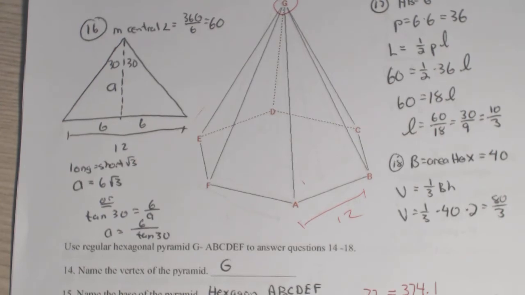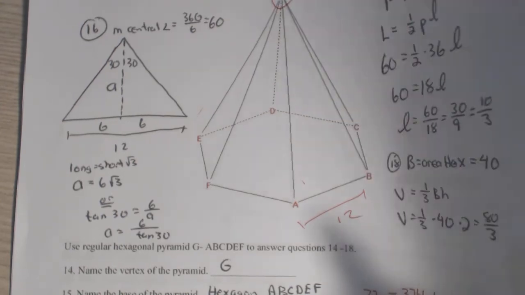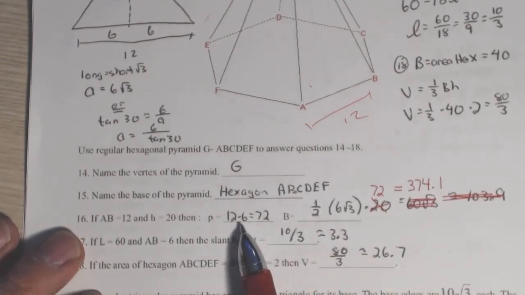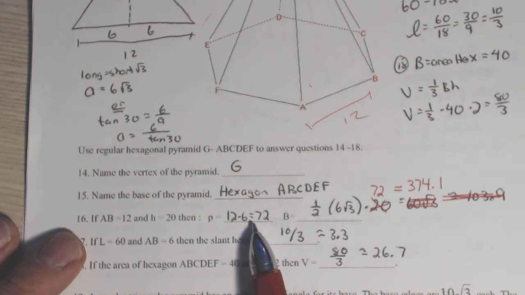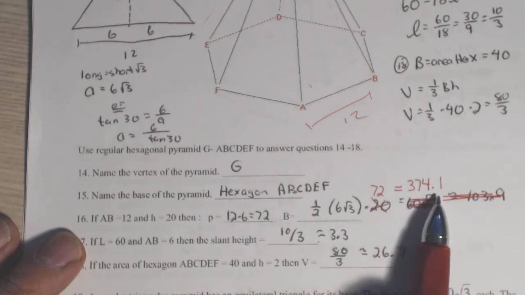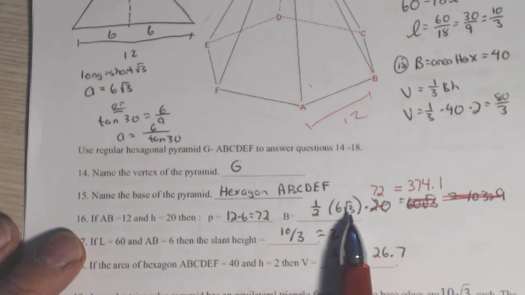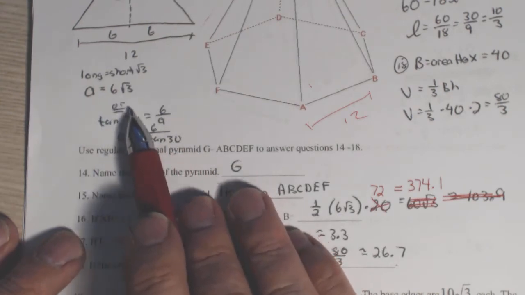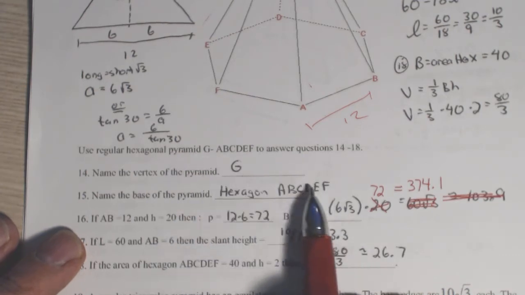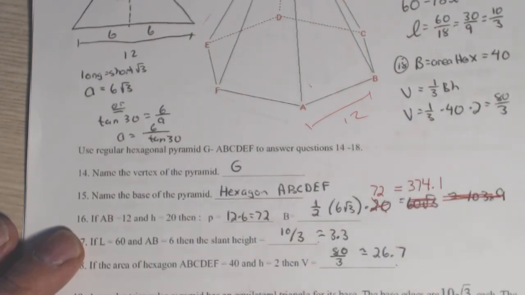We're going to use that over on the area of the base. Now, we had to figure out on this part what was the perimeter of the base. Well, 12 sides that are 6 each. 12 times 6 is 72. So using 1/2 the apothem times the perimeter, we get 371.4. Now here I used the 6√3 that I got in this method, but you would have just plugged in, if you did the tangent method, 6 over tan 30 would replace the 6√3. You get the same answer either way.